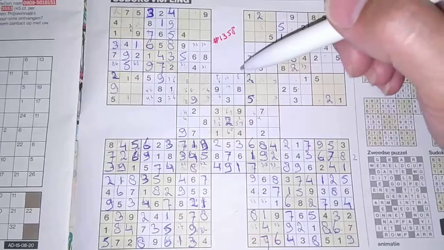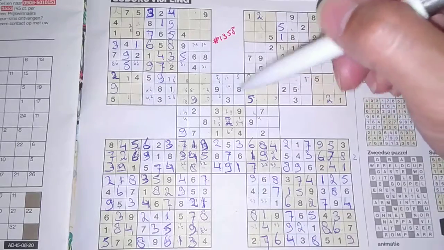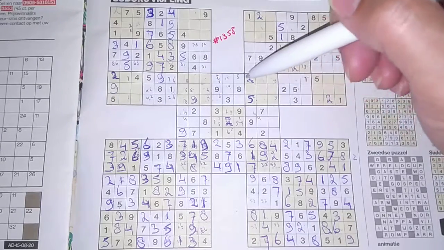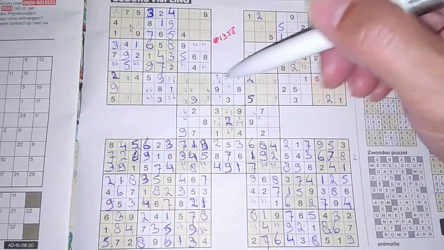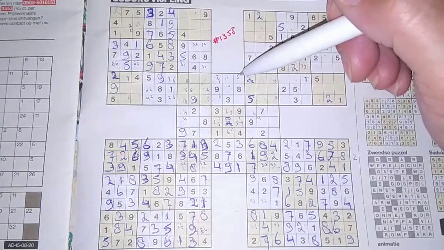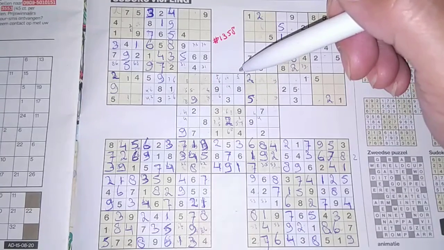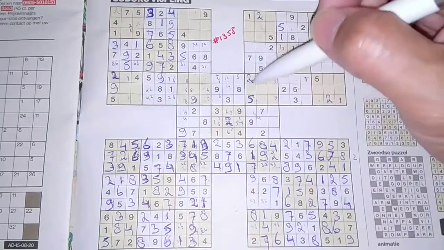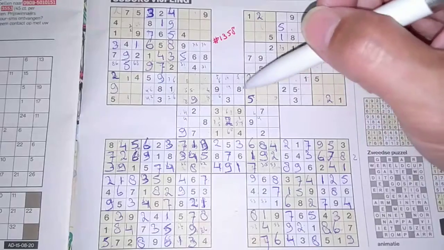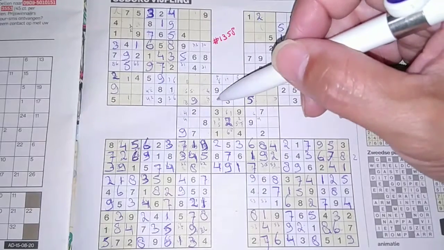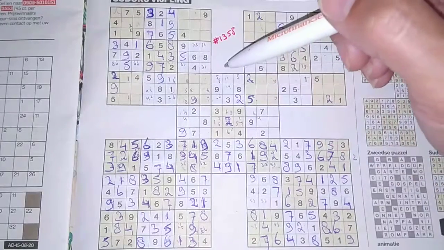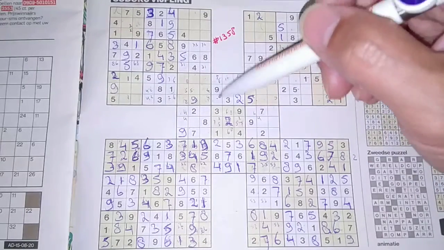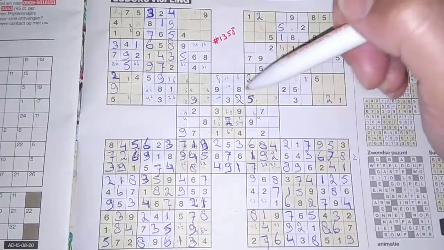Yeah. 1, 4. So 4 missing numbers now. The 5, the 6, the 7 is all missing. 7 could be everywhere. And the 2 is missing. We see here 2, so no 2 in these two boxes. So the 2 could be here or could be there. We see here 2, no 2 there, 2 should be there. So the 5, 6, and the 7 are missing now.